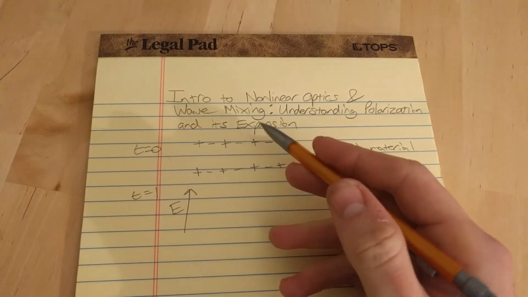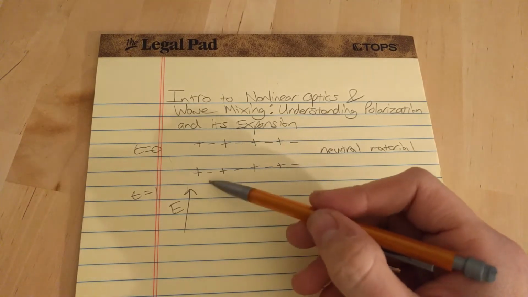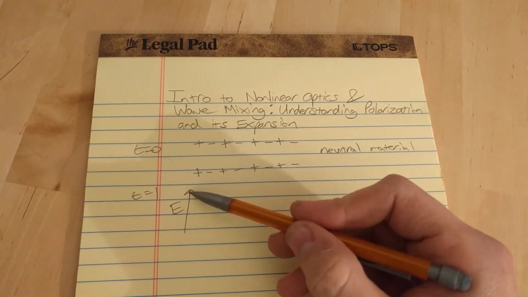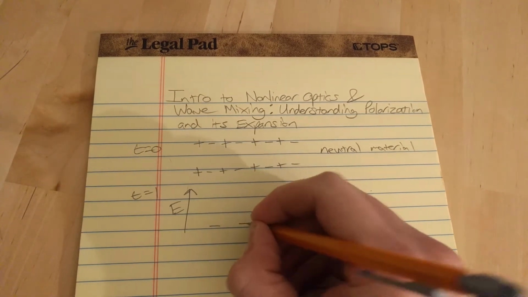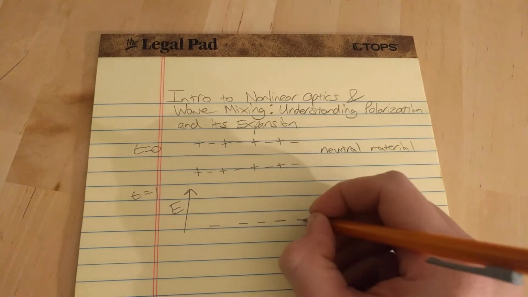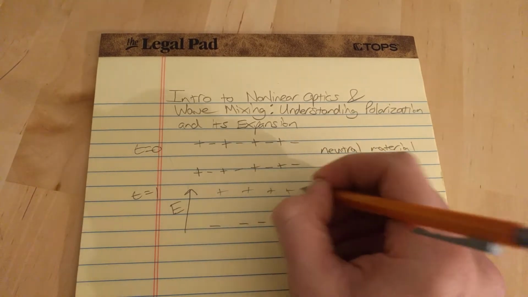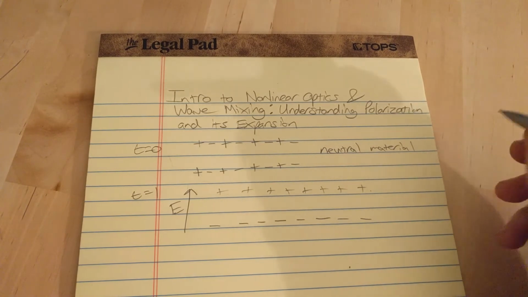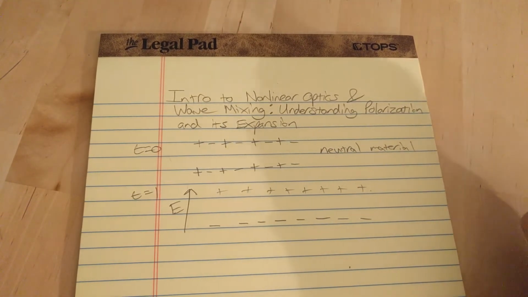So if the E field's pointing up, all the positive charges are going to want to move up in the direction of the arrow. All the minus charges are going to move in the opposite direction. So our material is going to become polarized like this. Okay, so the polarization is going to oppose the electric field.